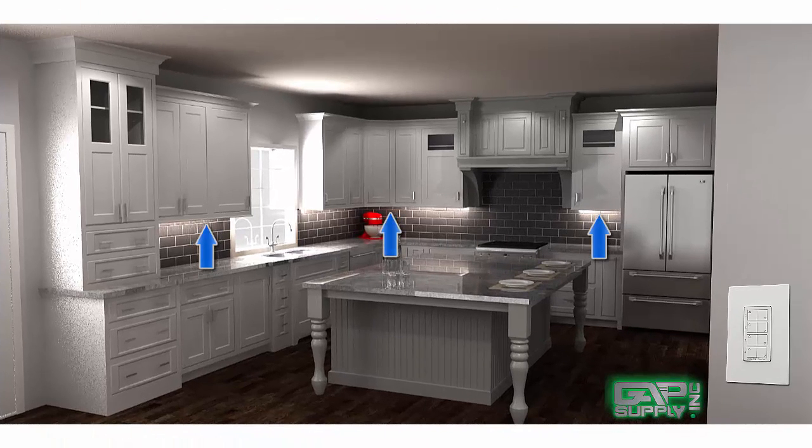Under cabinet lighting is great for task. Over cabinet lighting is great for accent. In cabinet lighting helps to show off display items. And toe kick lighting creates a very nice ambiance.